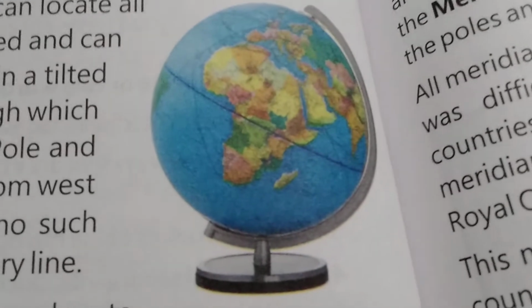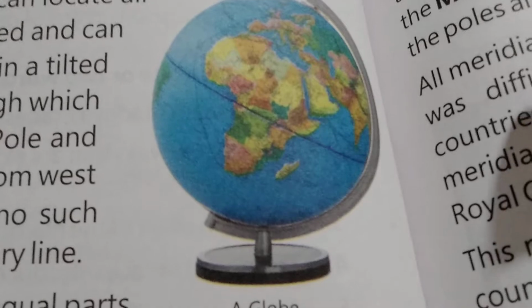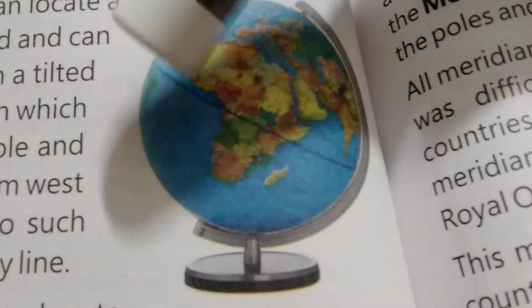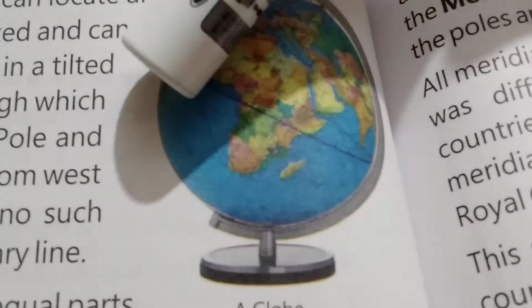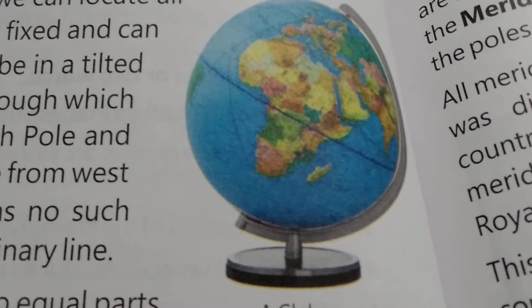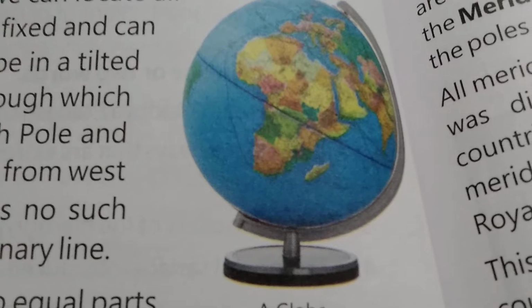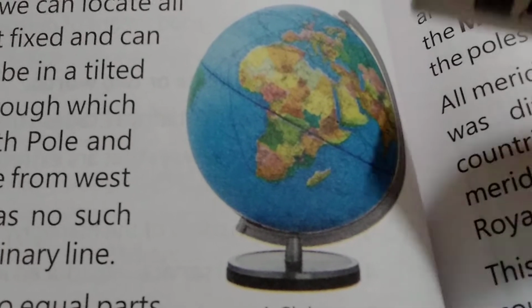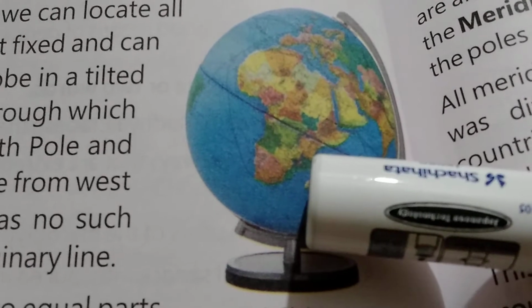And now, another imaginary line that divides the earth into 2 equal parts is the equator. You can see here through this black line, the equator. It divides the earth into two equal parts, the upper half and lower half.